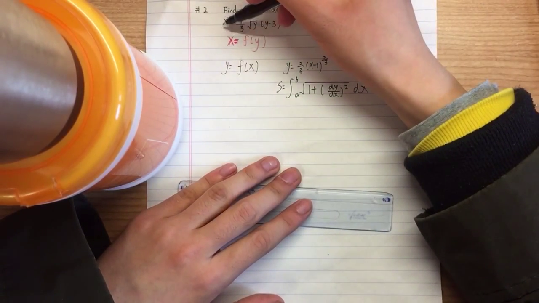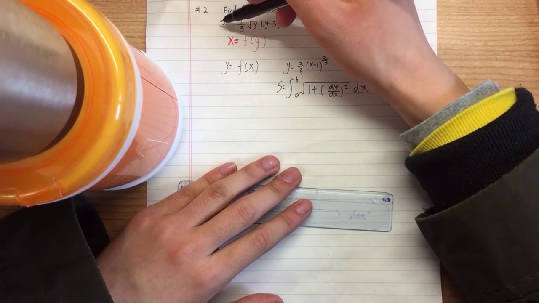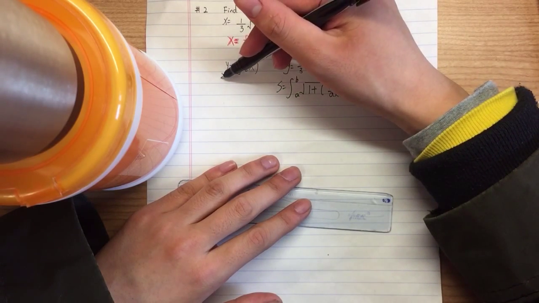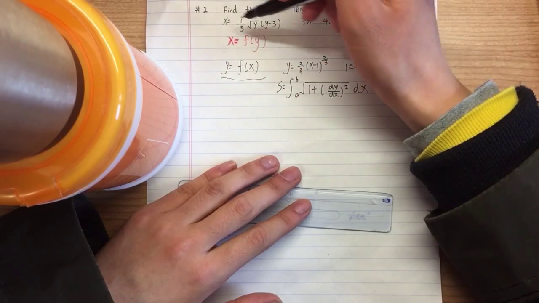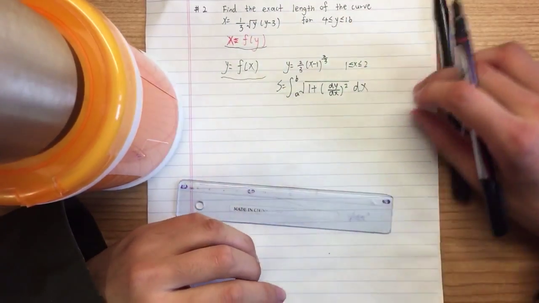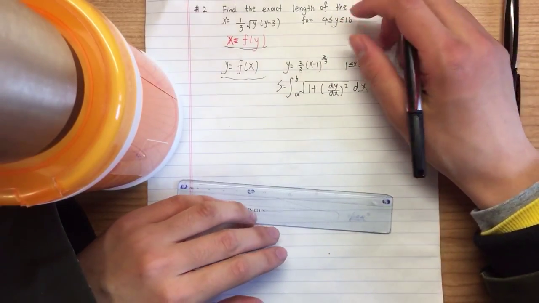But for the second question, we don't have this form y equals f(x). We have x equals f(y). So we need to change this formula a little bit.